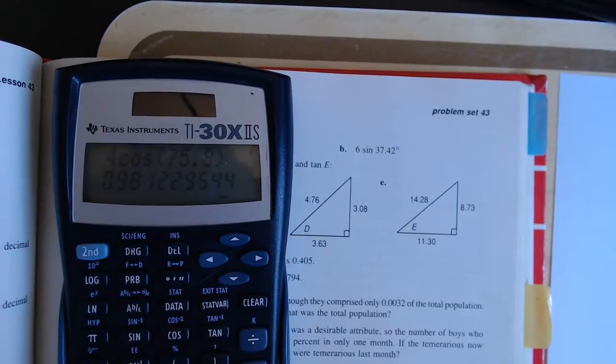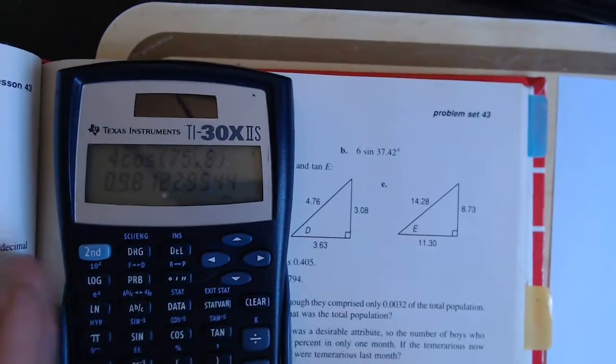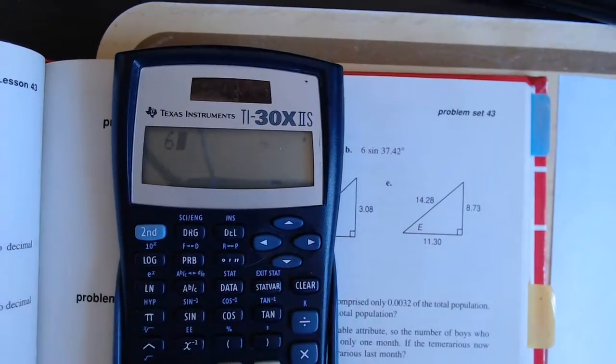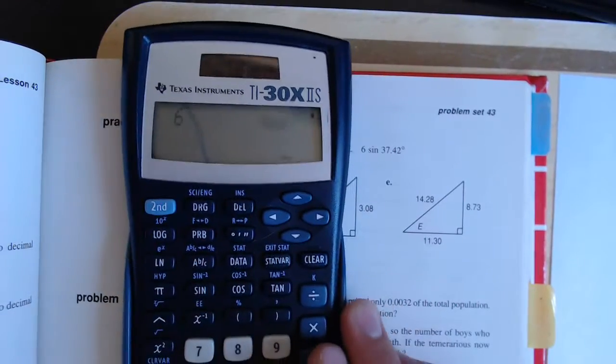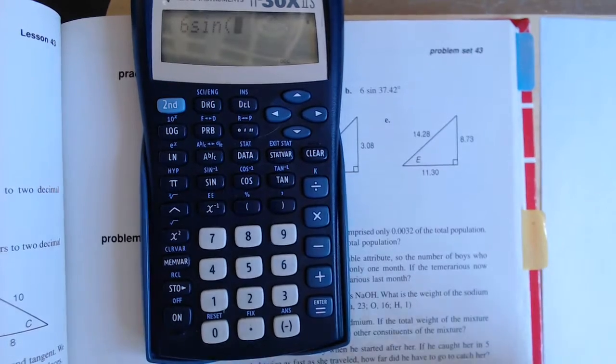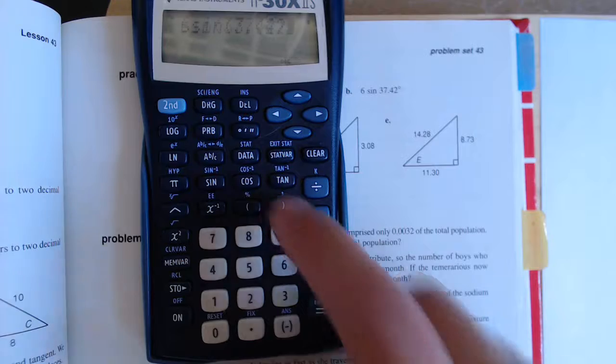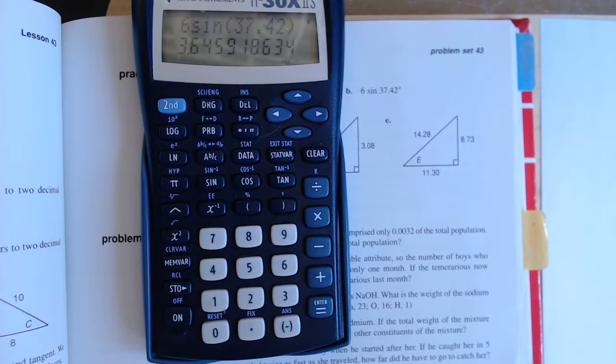Next, problem B, 6 times the sine of 37.42. Again, same thing on the calculator. Just going to press 6, press the sine button, type in the degrees, 37.42, hit my end parenthesis, enter, and I get the answer 3.65. I'm rounding that 4 up to 5 because the following number 5 rounds it up. So that would be 3.65 for your final answer.